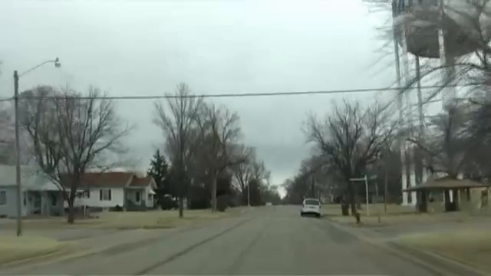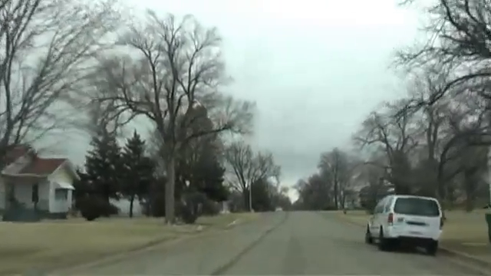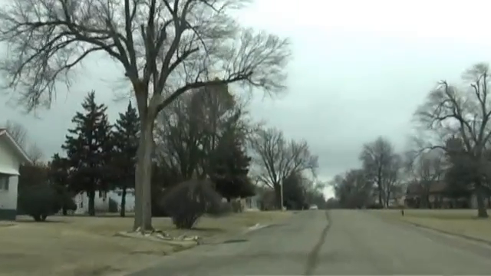Back the car in this time and kind of get a shot of that water tower. A live shot.